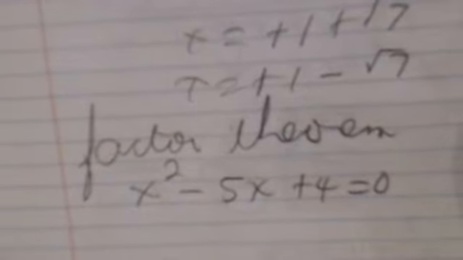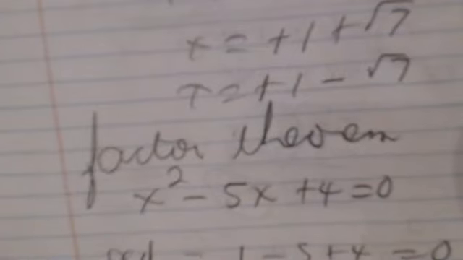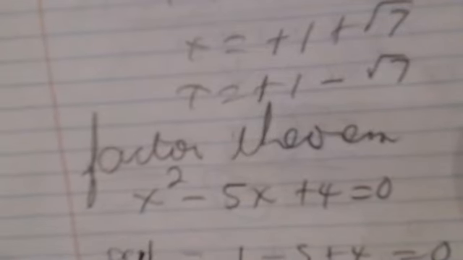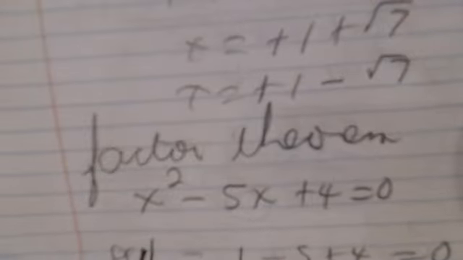Let's do f of 1 for this thing. So it's going to be 1 minus 5 plus 4. That gives me 0. So that says that when I plugged in 1, I got a remainder of 0. Well, when I get a remainder of 0, that says that x minus 1 is a factor of that.